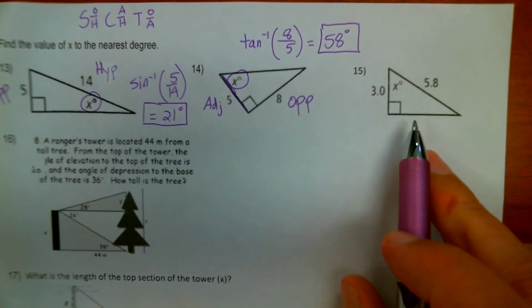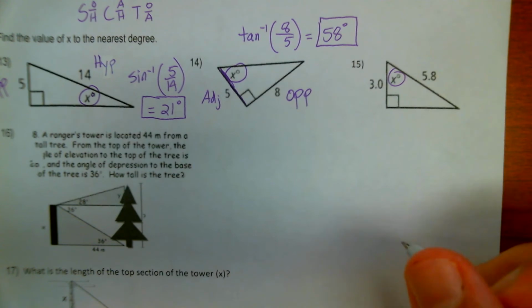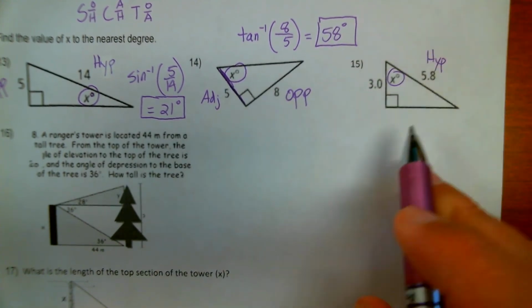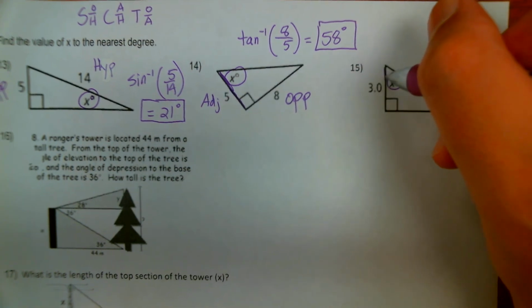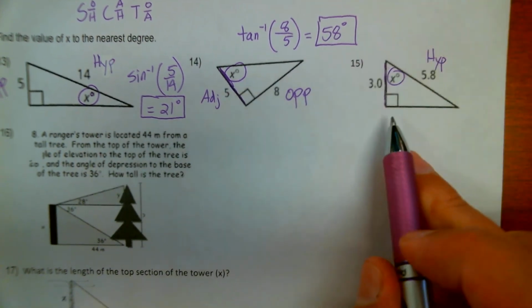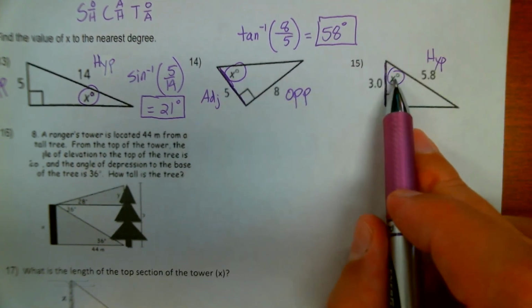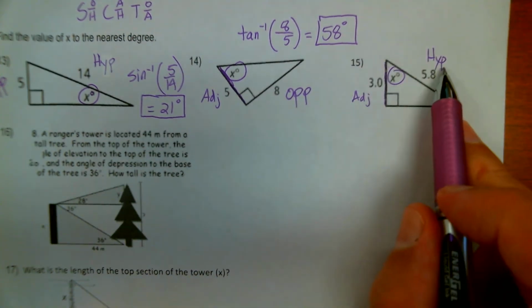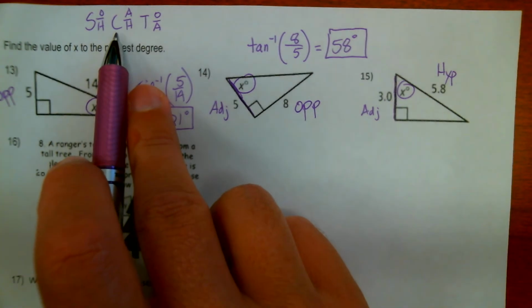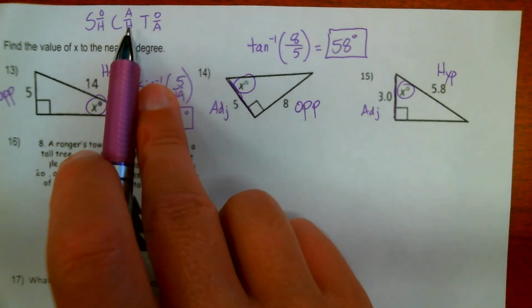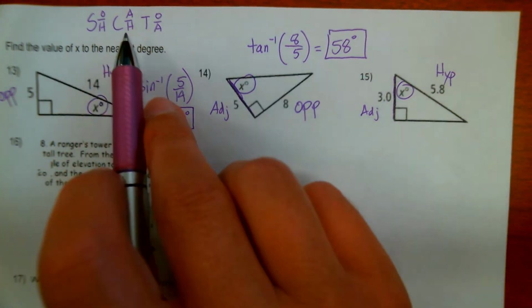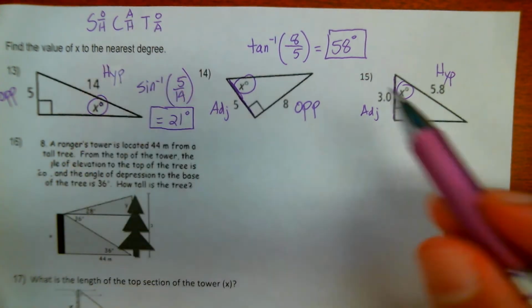Number 3, step 1, circle the angle. Step 2, label. The 5.8 is my hypotenuse. The 3 is literally part of angle X. It helps form angle X, so that's going to be my adjacent. Which one has adjacent and hypotenuse? That's going to be cosine, adjacent over hypotenuse.